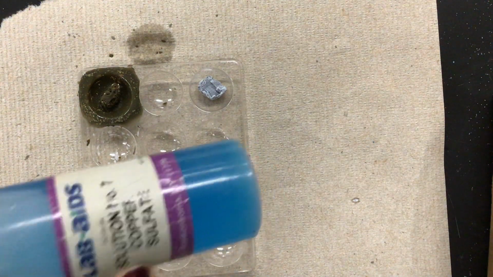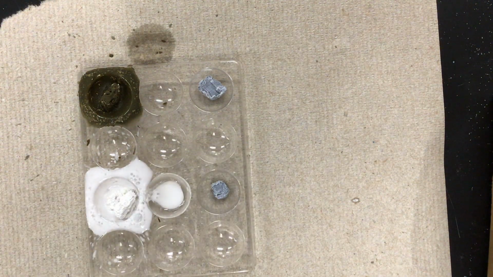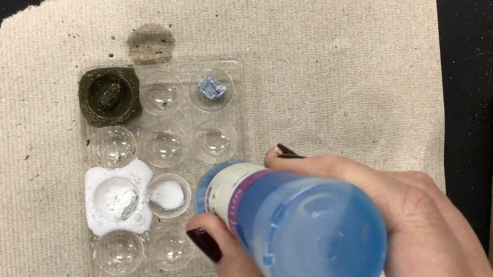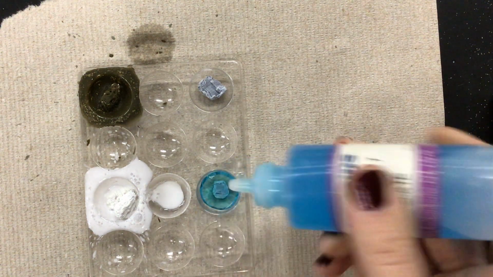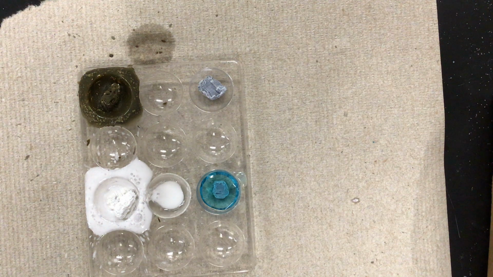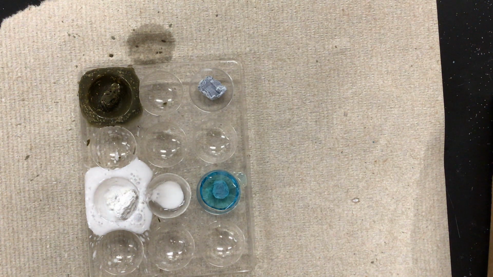The third solution is copper sulfate. So again, this is copper sulfate and calcium. And let's see if it has the same type of reaction. There it's starting to produce a gas. I bet it's going to do something very similar to the first two.